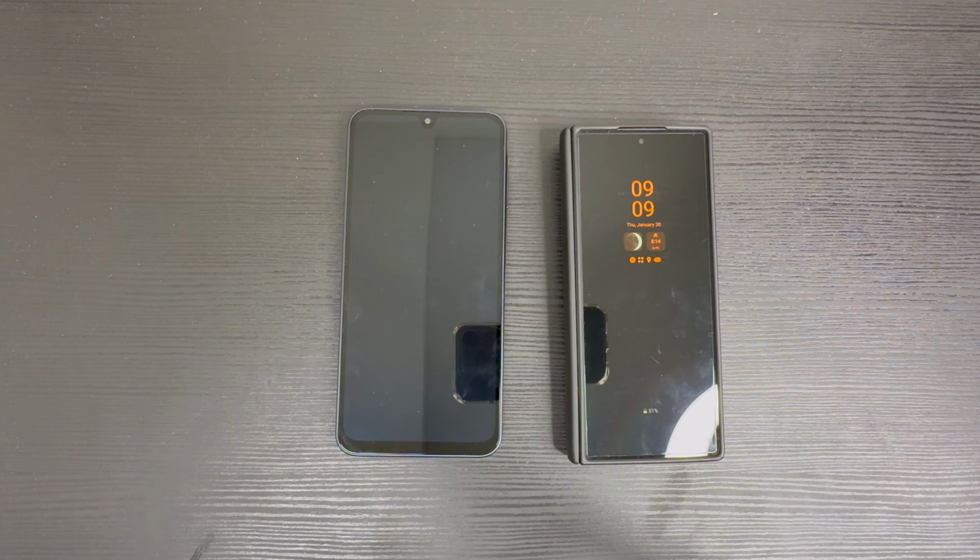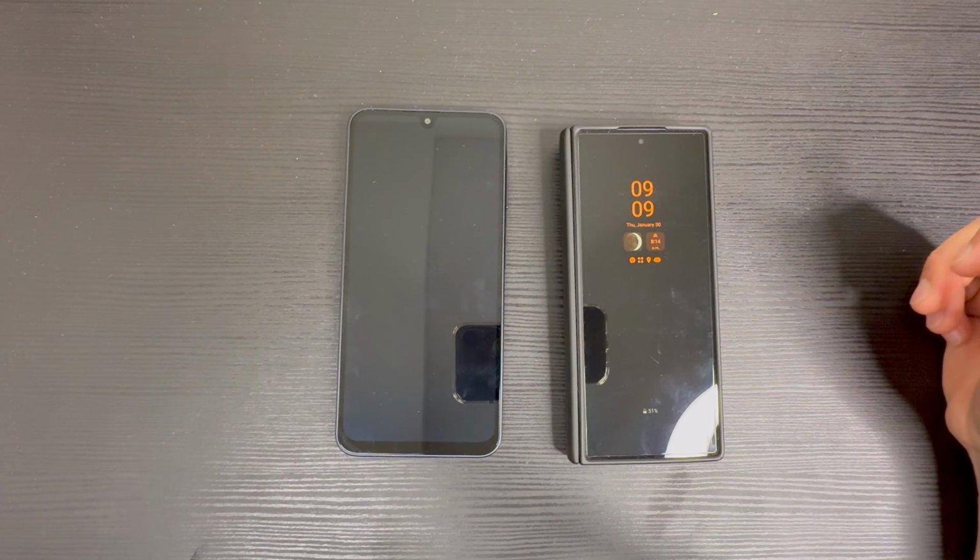If you guys have any questions, you can let me know down in the comments, and obviously the Z Fold 6 is the winner in this case.